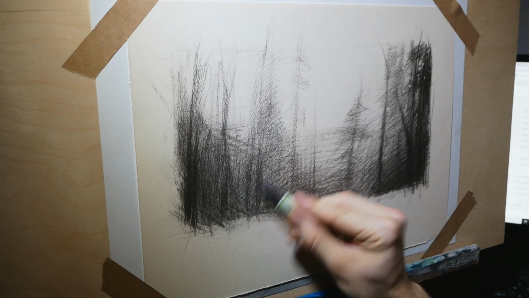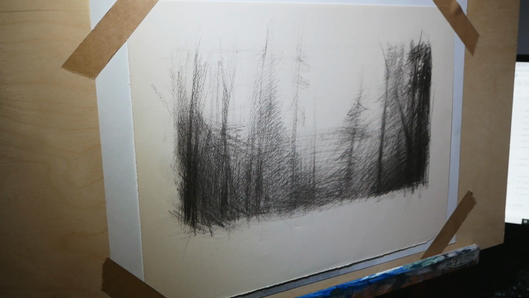And then next week we'll be going in and smoothing and refining and editing, altering those layers before going into detail. But yeah, that's pretty much it.